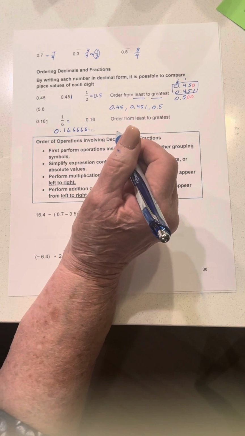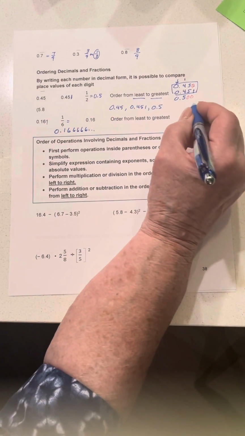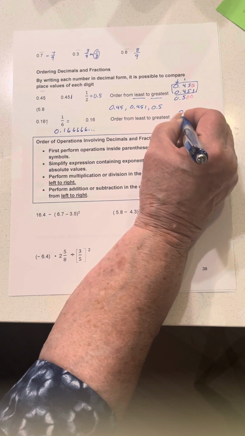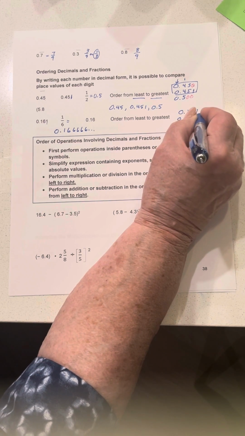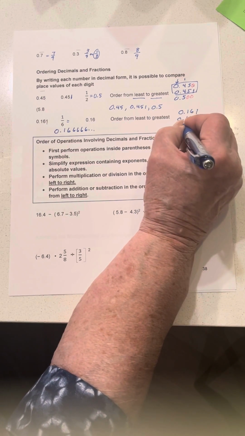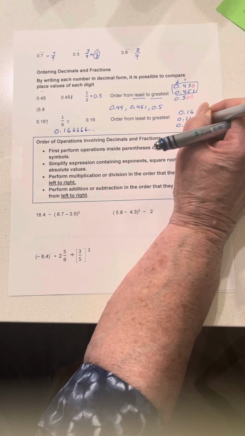And rather than writing that with a bar, I think it's easier to compare when you have some digits there. So I'm going to line these up. I'm big on that. And 1600ths. Like I say, if you want to fill in some zeros, you're welcome to do that.